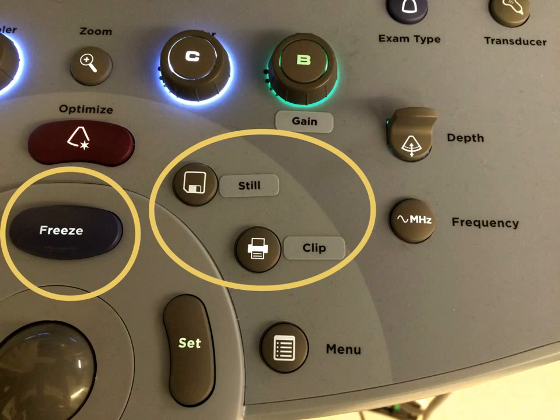To save a clip, just hit the Clip button. You will see a small bar that fills in the bottom right corner of the screen. As long as that bar is filling, a clip is being saved. The machine is currently set to save a 6-second clip and will make an audible beep once the clip storage is complete.